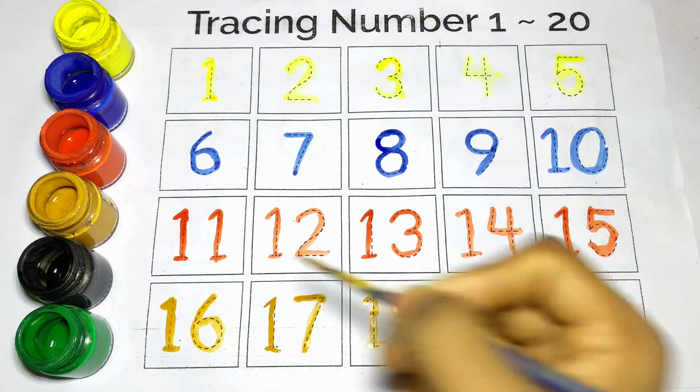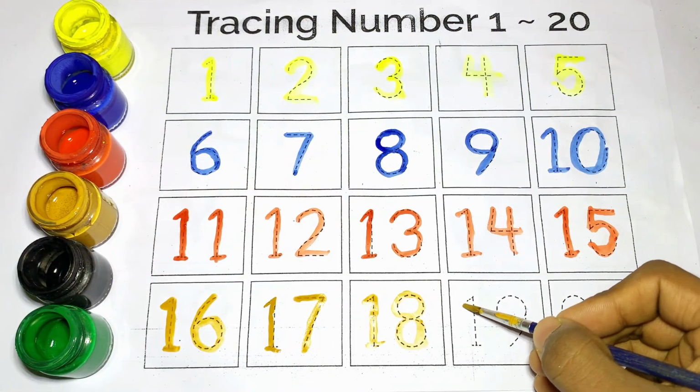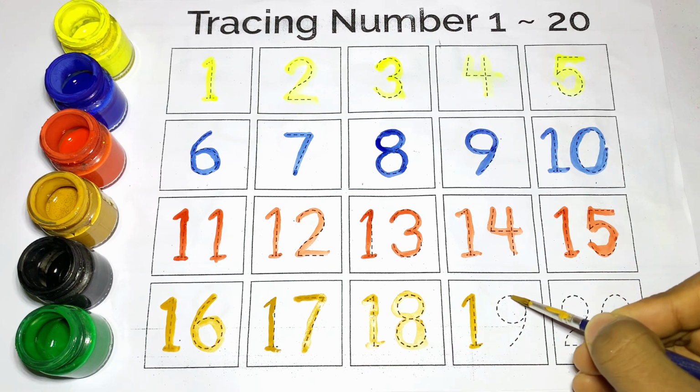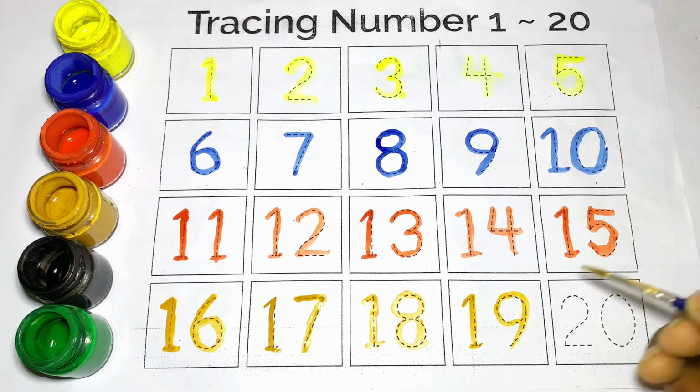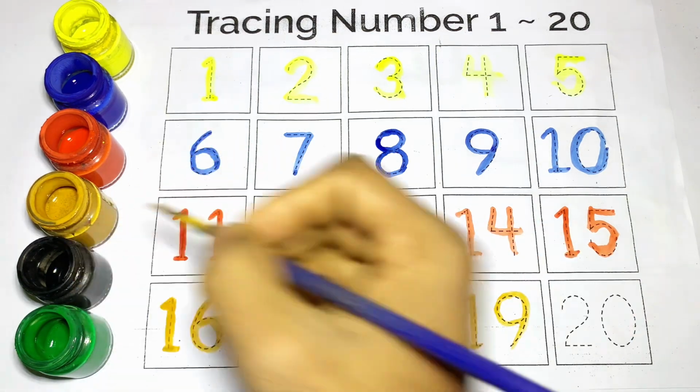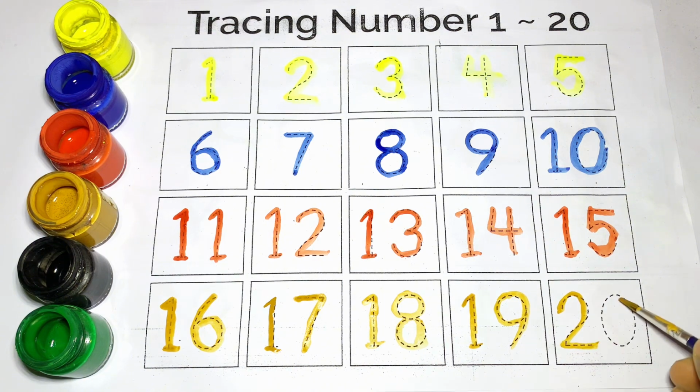Kids, now draw 19, the numbers of 19, and again use yellow ochre color. Kids, now draw 20, the numbers of 20, and again use yellow ochre color.